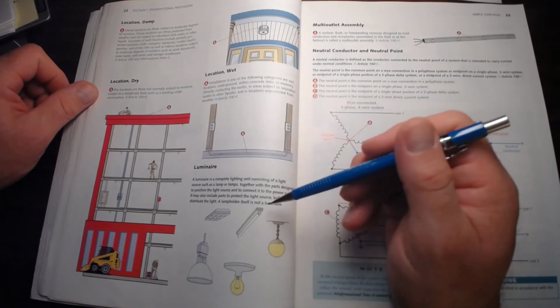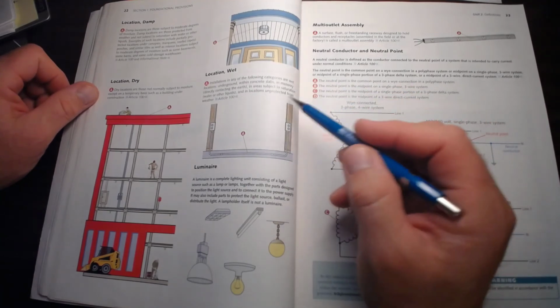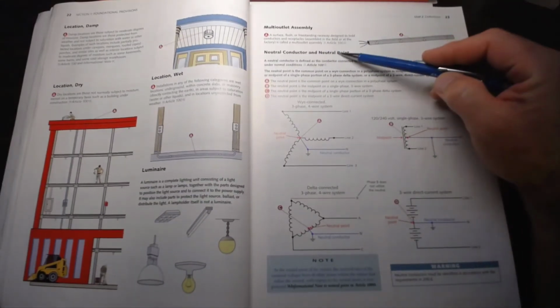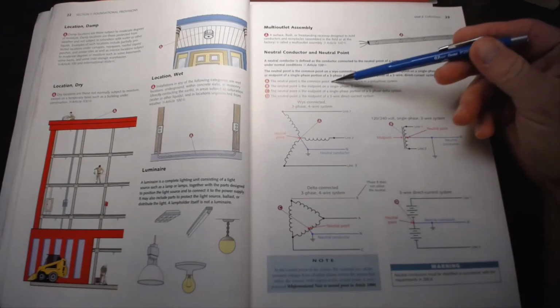Outside, they will be wet locations, and they are unprotected from the weather. Okay, the neutral conductor and neutral point. So these are very important to understand.